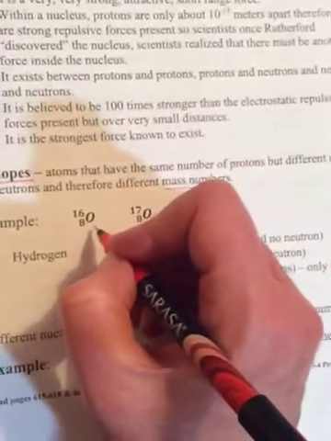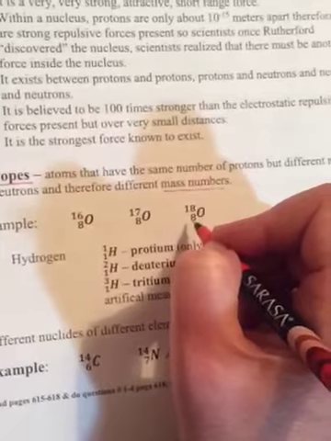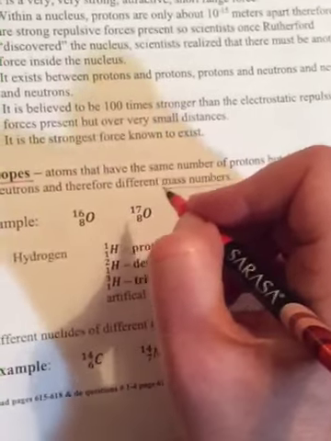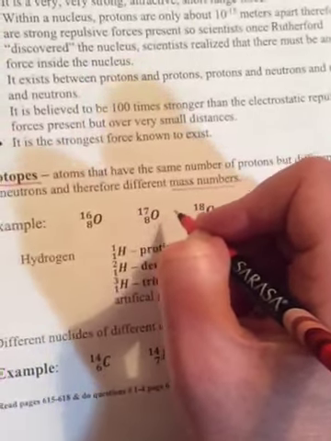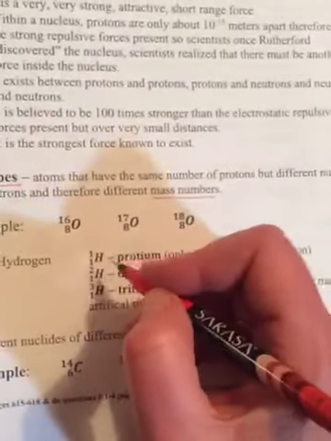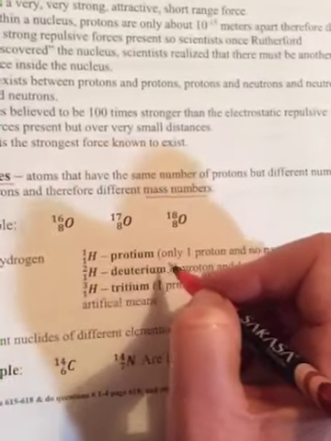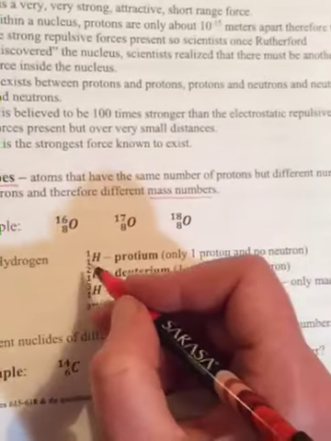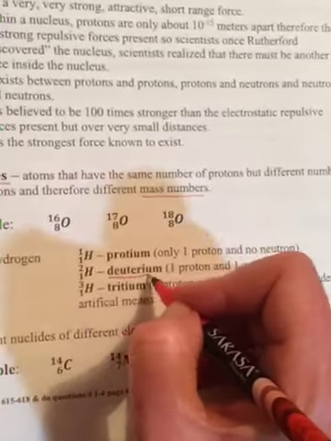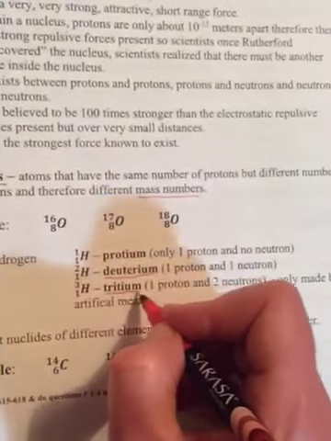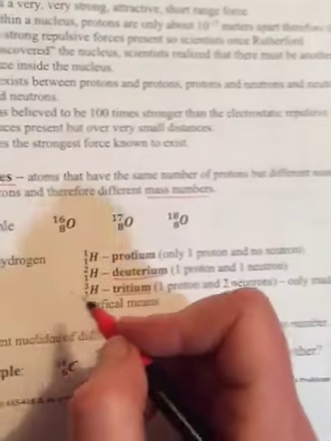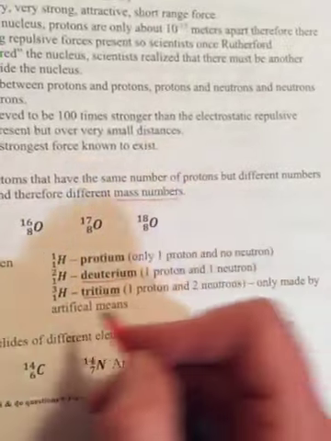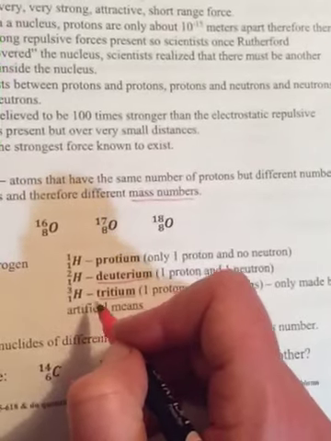Now usually there's one isotope of the element that's the most common, okay? And there's always one isotope of the element that will be radioactive. Sometimes more than one, but always at least one. For hydrogen, there are 3 isotopes: 1,1 hydrogen, which is the most common one, 2,1 hydrogen, which is called deuterium, and 3,1 hydrogen, tritium. And this one, we make it by artificial means. The tritium, it's radioactive, okay? So it's the radioactive isotope of hydrogen.